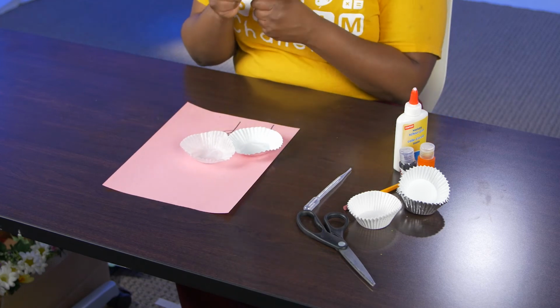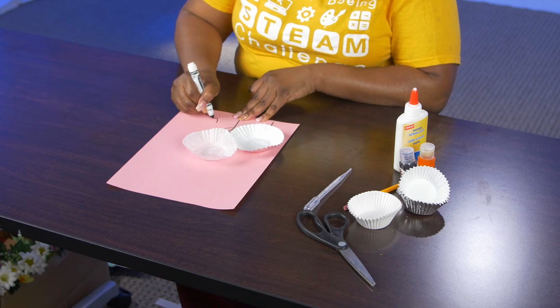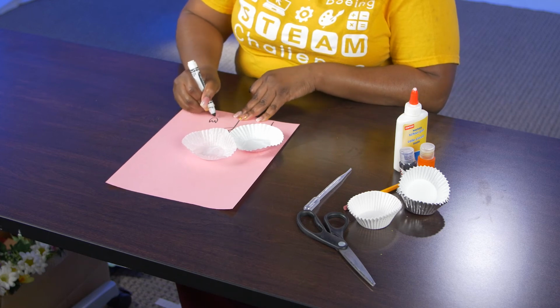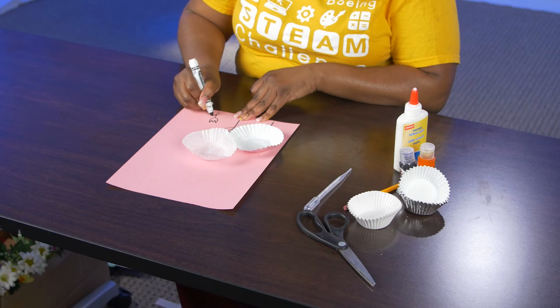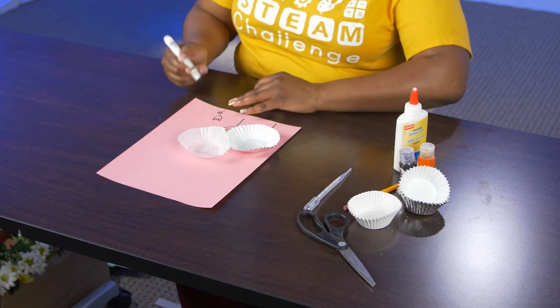All right, and now you have the chance to draw other flowers on your paper of your choice. So you can draw flowers, you can draw a tulip or a rose, whatever you decide, you can draw that on your paper. And you guys have different colors of markers, so use your creativity.